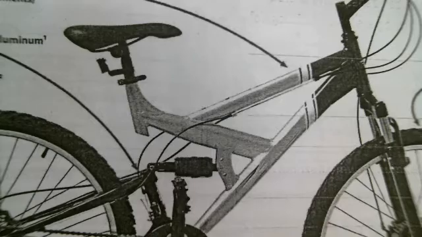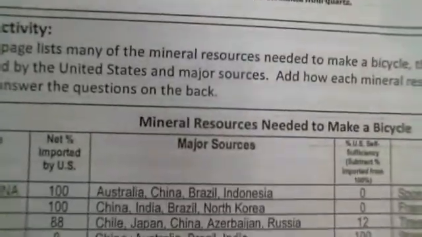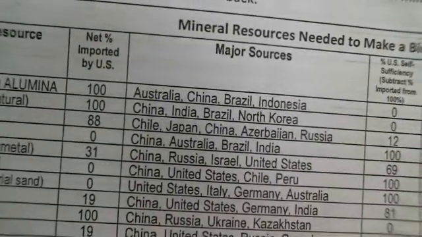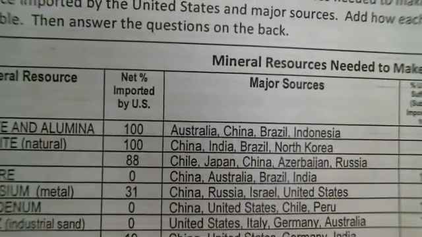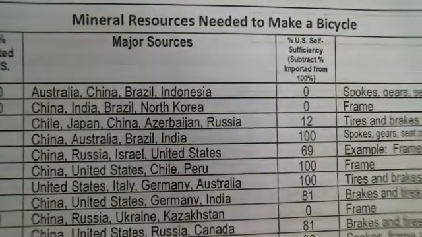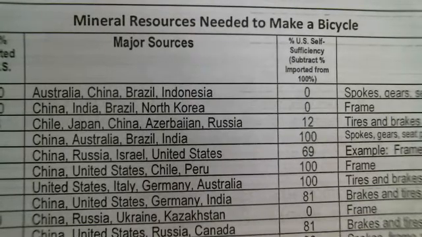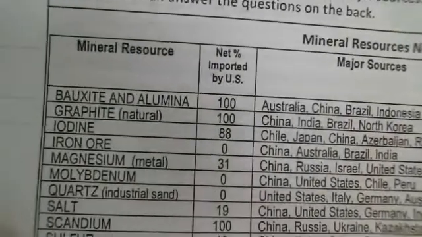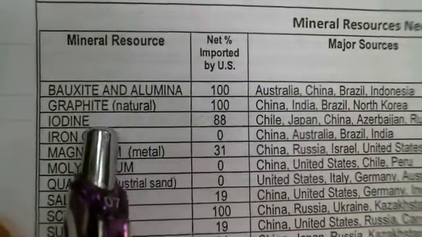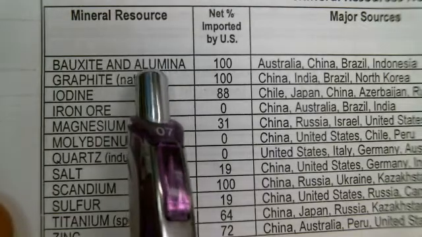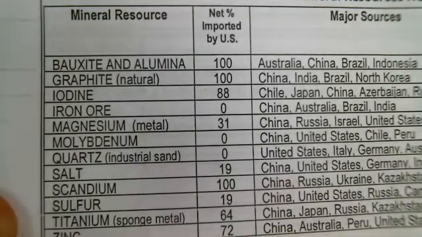The first page here, I have the chart at the bottom, and it is all filled out. This is actually the answer key page for this bicycle sheet. On the following pages, you're going to have to complete a table like this on your own, and so I want to use this answer key in order to show you how to do the future pages. On the far left hand side, we have all the minerals that are used in making a bicycle, starting off with bauxite and alumina, graphite and iodine, etc.